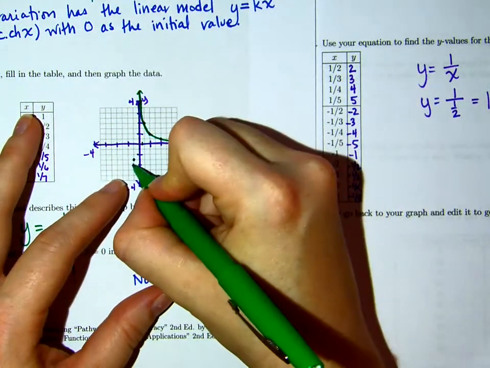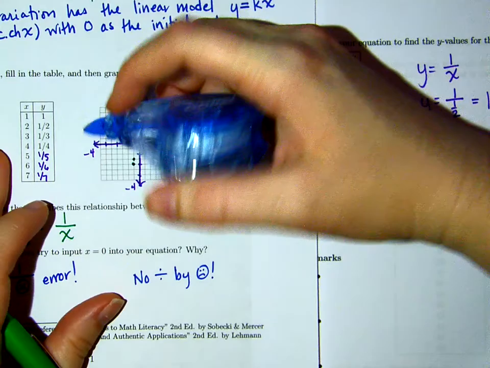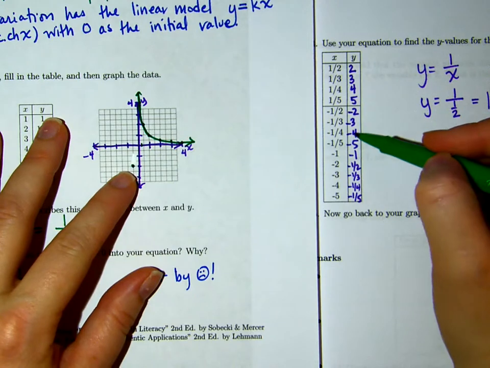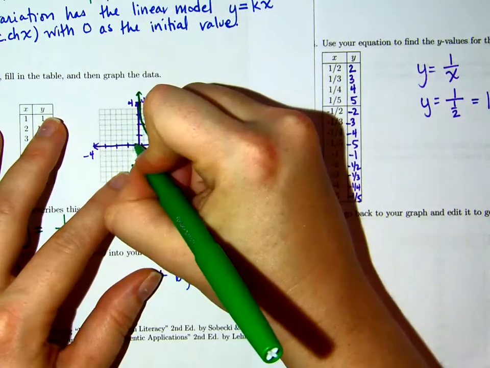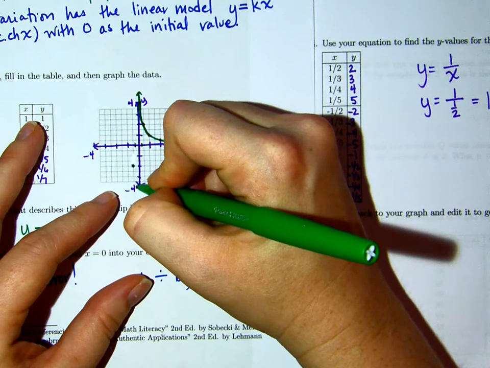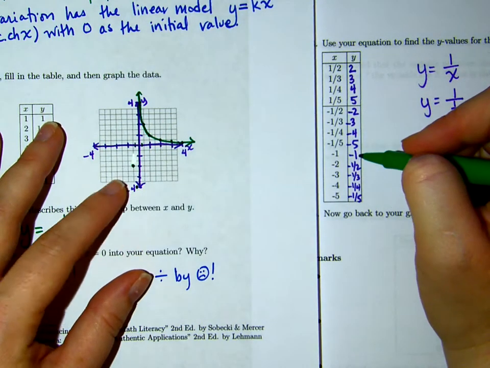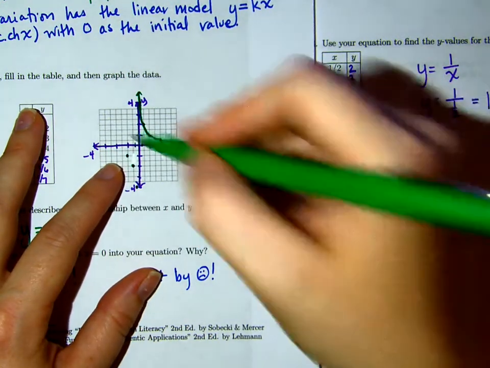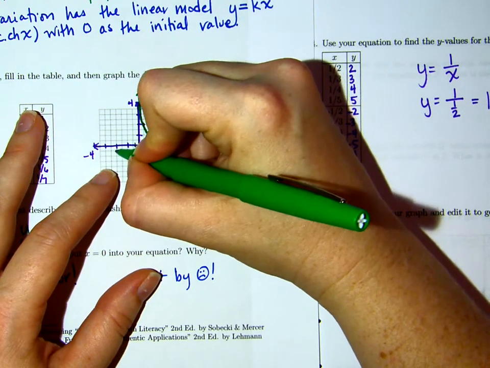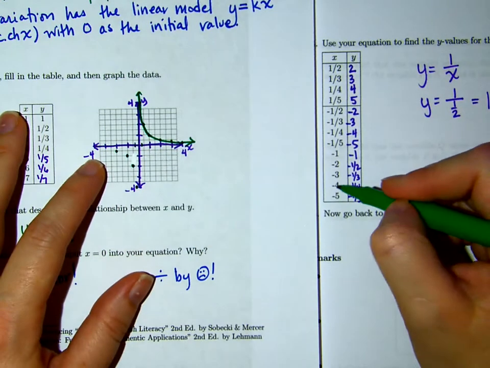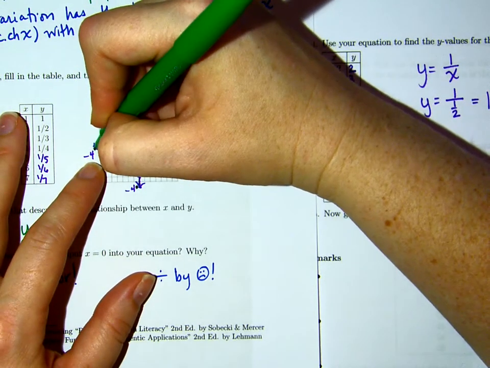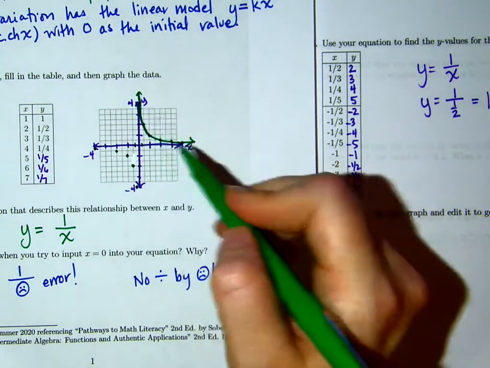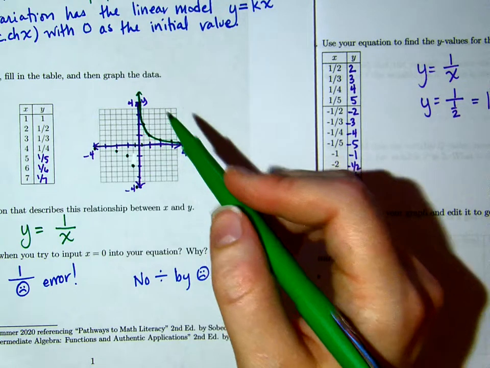Whoops, really missed my mark there. Okay. Got it. And let's see, left 1/4 down 4. Left 1 down 1. Left 2 down 1/2. Got it. Left 4 down 1/4. Okay, so I see a similar thing happening over here that happened up here to the right and above.